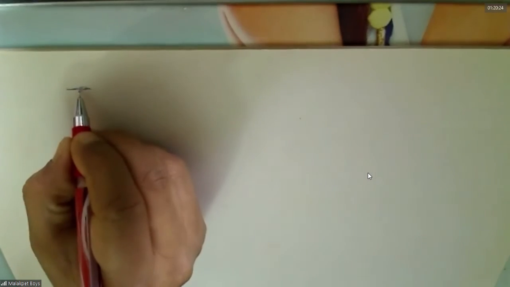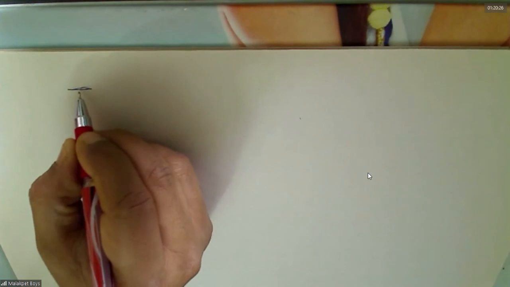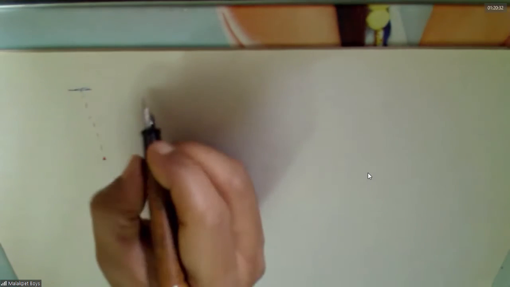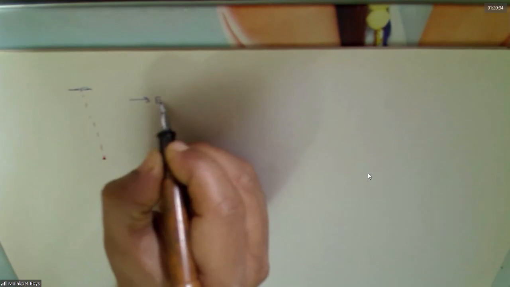Now suppose there is an electric field like this. Suppose a bob here. We switch on an electric field in this direction. Being a positive charge, the force will be like this. The bob will rise here.